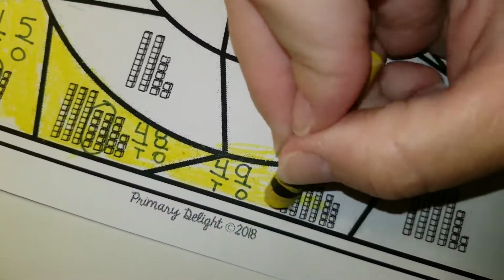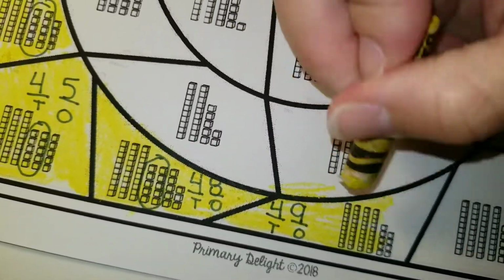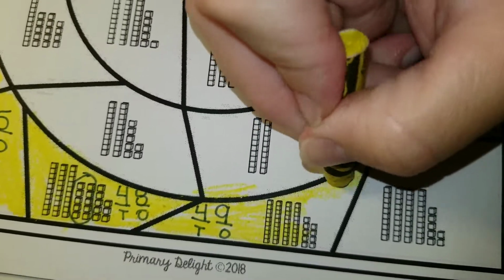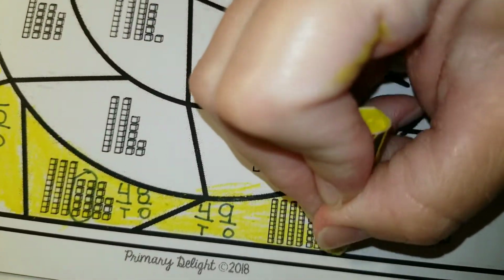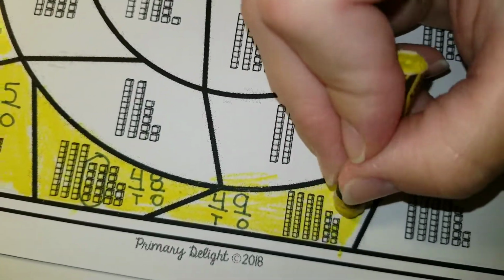And I know I kind of colored that part a little bit of yellow in there. See that it's really hard to hold the paper to color and hold the camera and do everything at the same time.